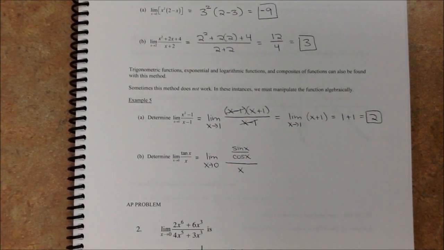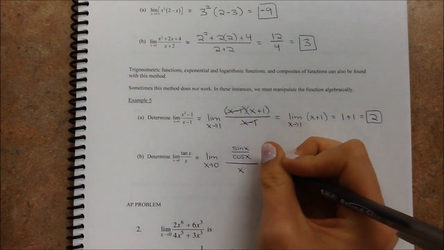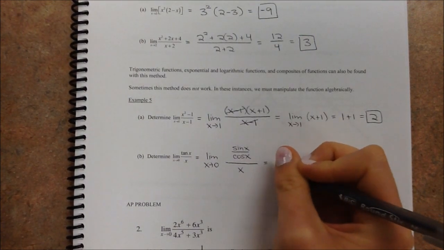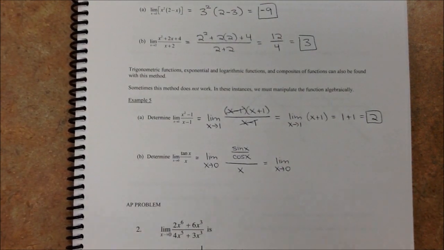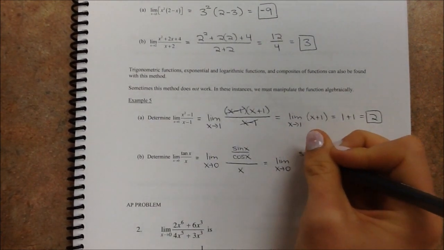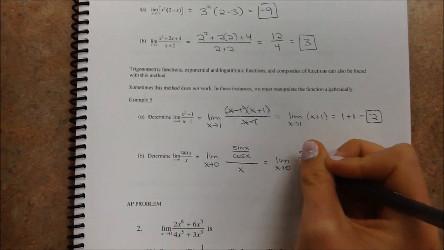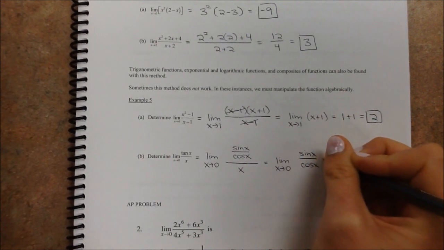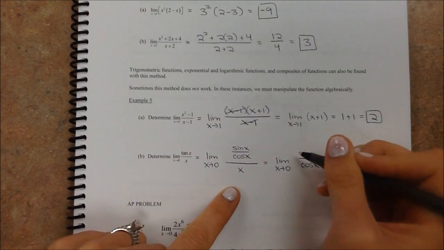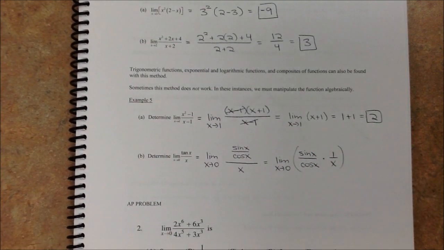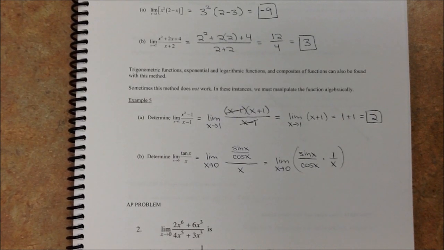Okay, so this one, the manipulation is a little bit more out there. Okay, so we're going to do this. Limit as x approaches 0. And then this is sine x over cosine x, and then times. So instead of dividing by x, we're going to multiply by 1 over x. So this is kind of the whole inside of the function that we have right now. So it still isn't really looking like anything that's going to help.